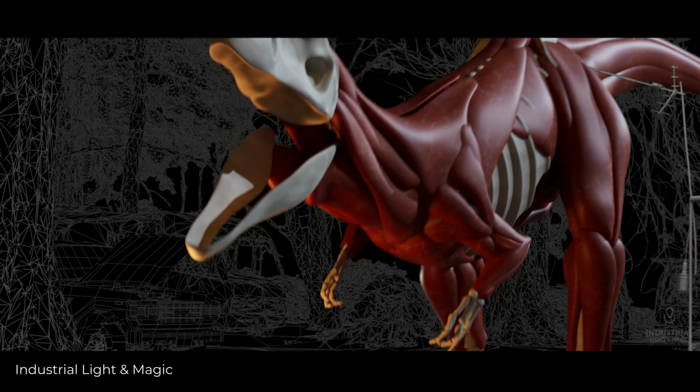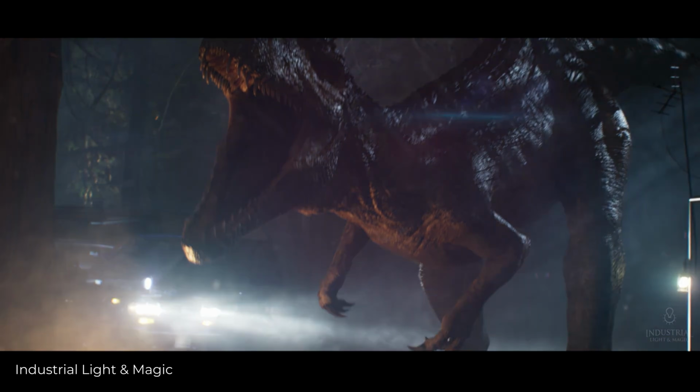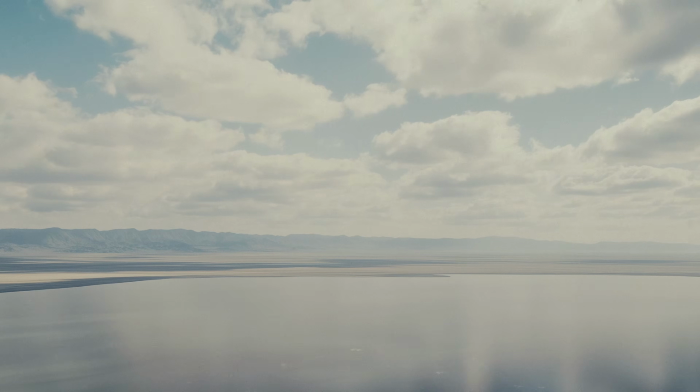What's the difference between this shot and this? Compositing. So let's dip our toes in that water today, huh?